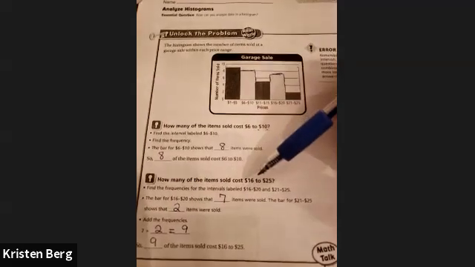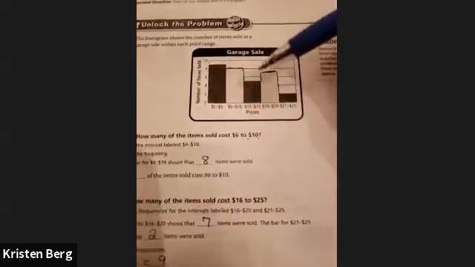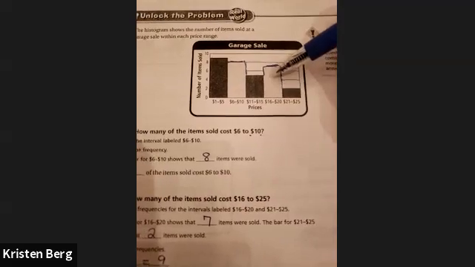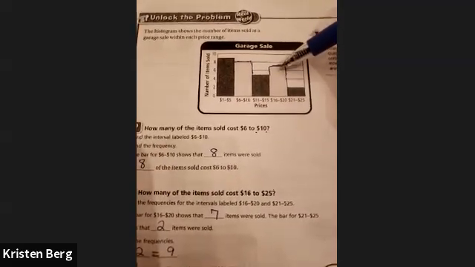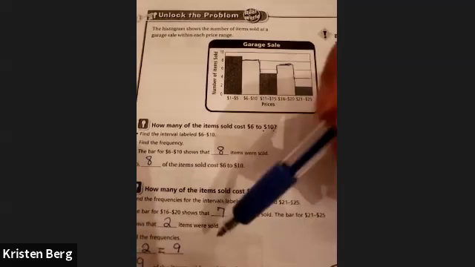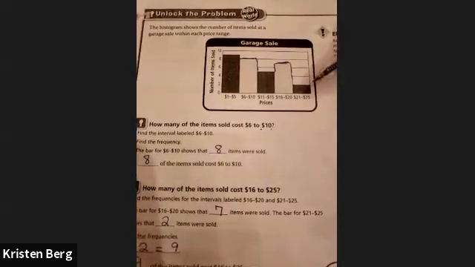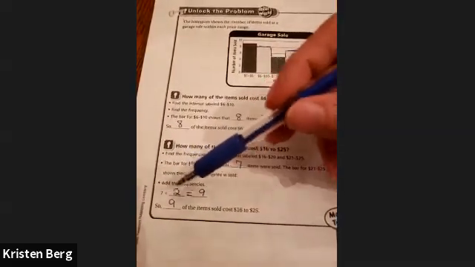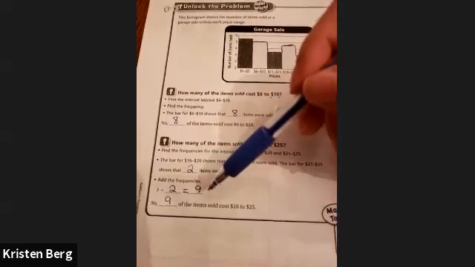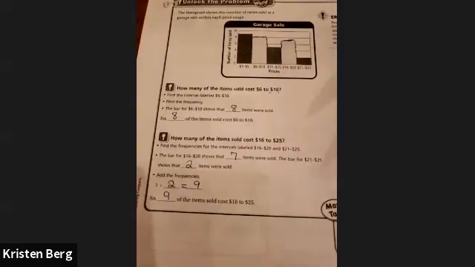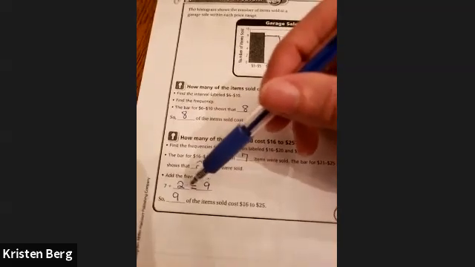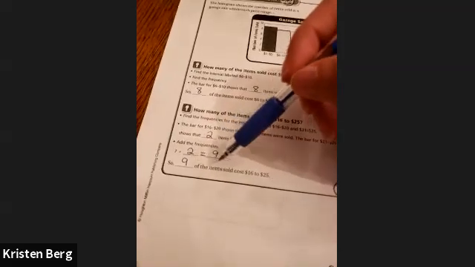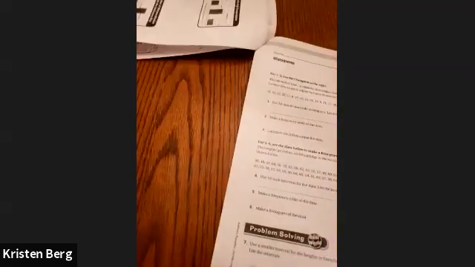Then how many items were sold from 16 to 25? Well, 16 to 20 is right in between the 6 and the 8, so that means it is 7. And then the 21 to 25 is right on this line, which is 2. So in order to do this, you have to add up those frequencies. 7 plus 2 equals 9. So then it is 9. They messed up there. They put another addition sign there instead of an equal sign, so that is why I changed it right there. 9 items were sold in the $16 to $25 range.